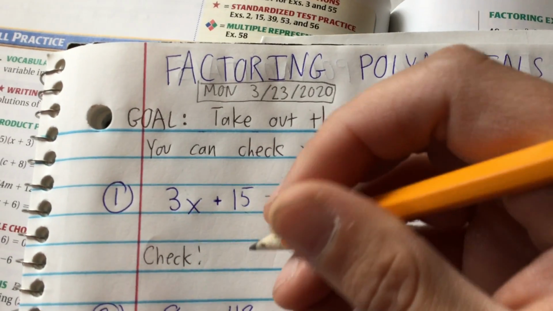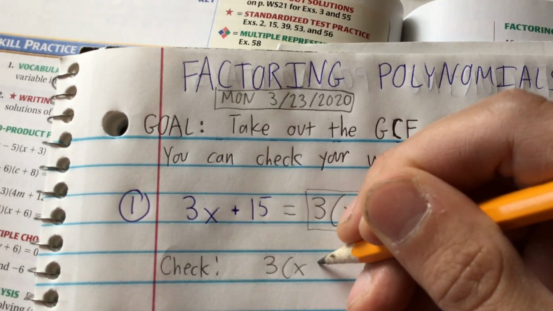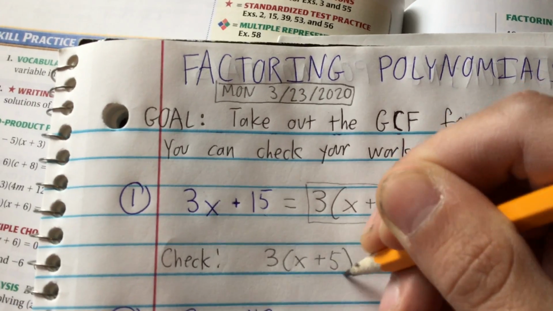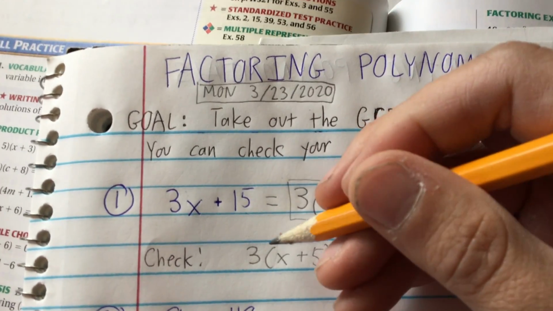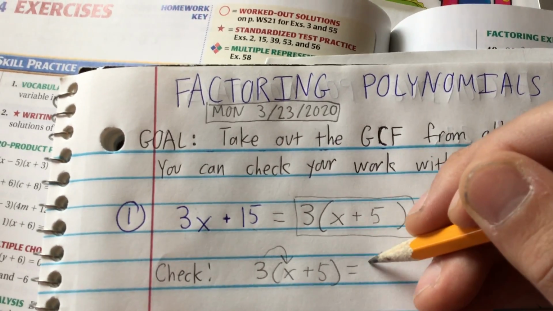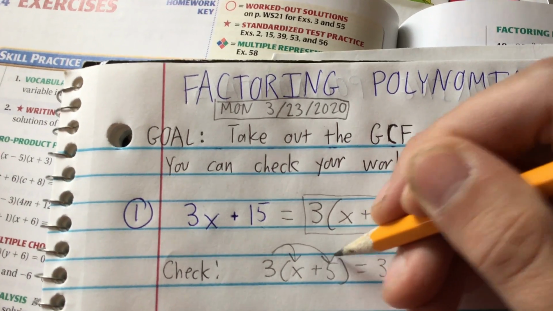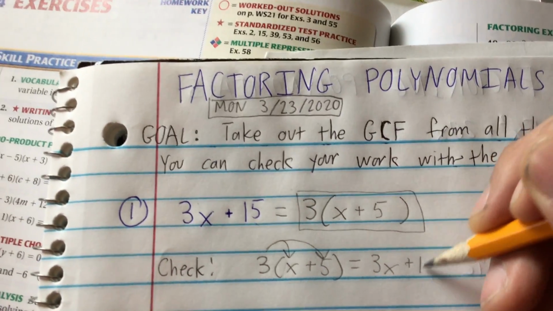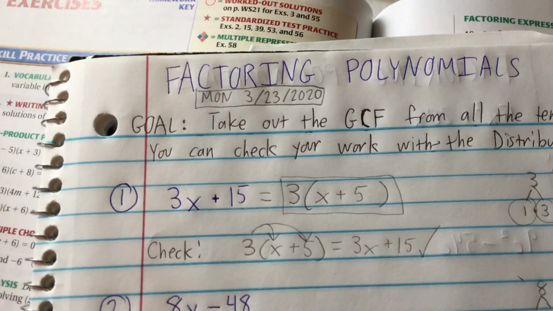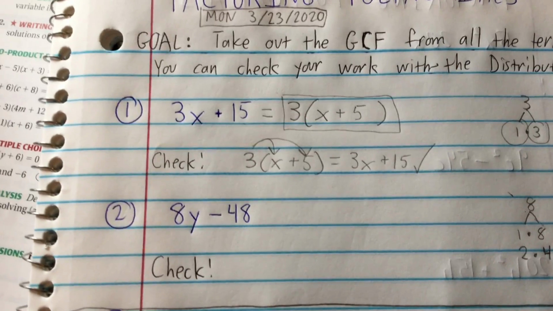And how do we check our work? Well, if your factored form can be redistributed as the original problem, you did it right. 3 times x is 3x. 3 times positive 5 is positive 15. You did it correctly. Okay, see if you can do number 2 on your own.